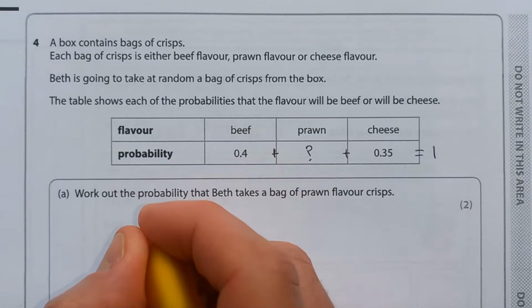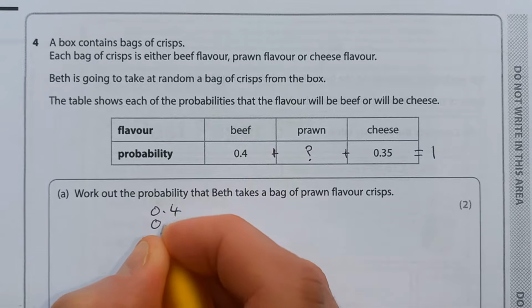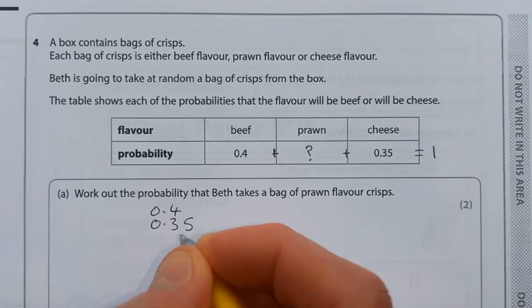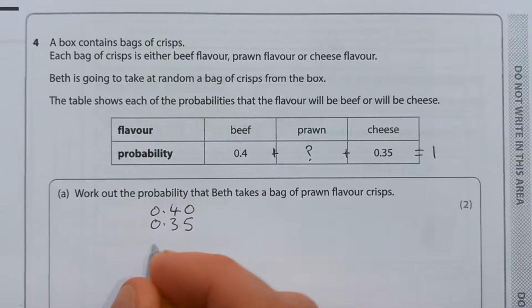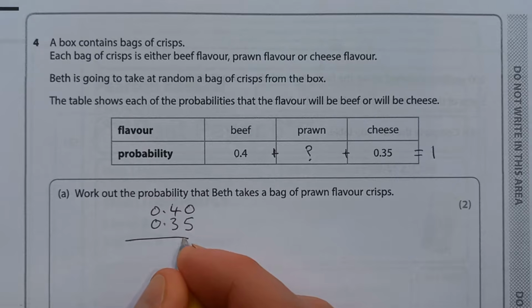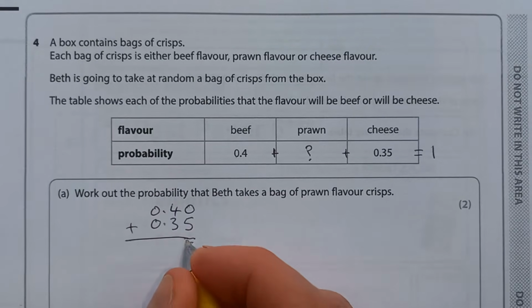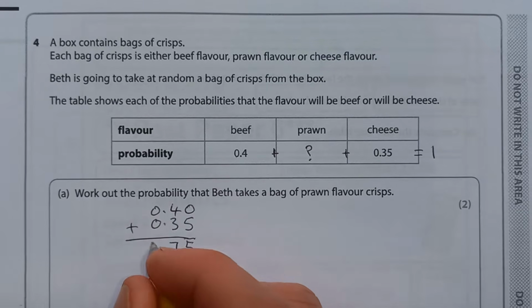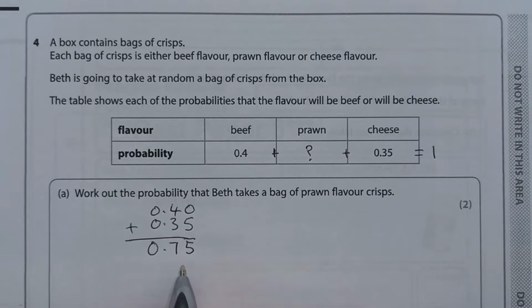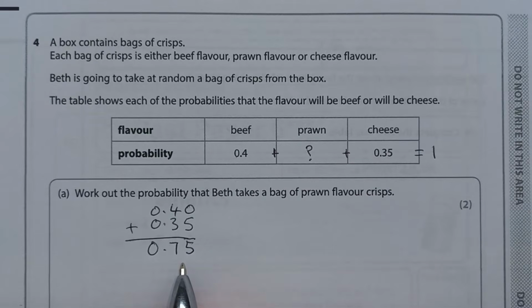So to start off, let's add the 0.4 and the 0.35 together. Now, what I like to do with decimals, well, we've got a different number of digits, we just put a 0 in as a placeholder. We'll add those together. So 0 plus 5 is 5, 4 plus 3 is 7, 0 plus 0 is 0. Right, so the probability that she takes beef or cheese is 0.75.